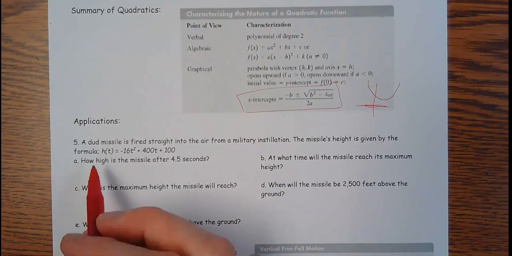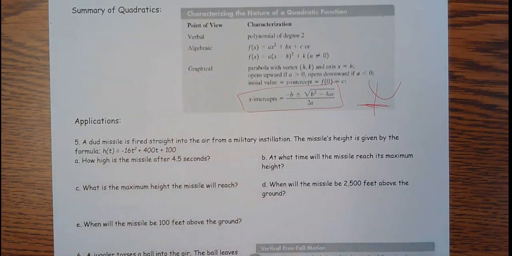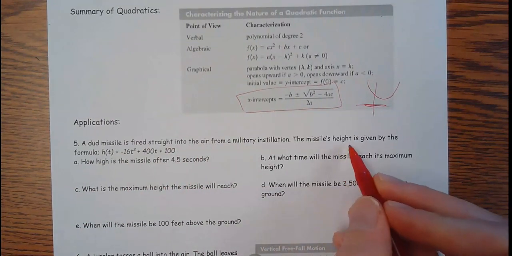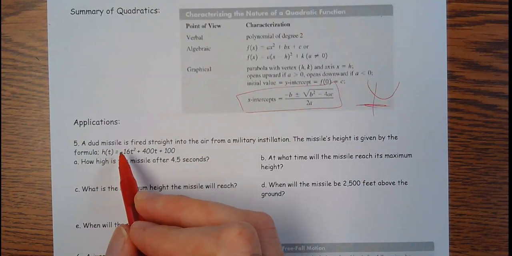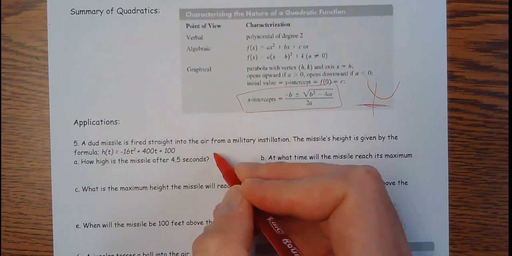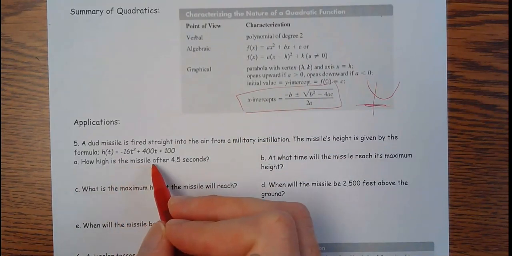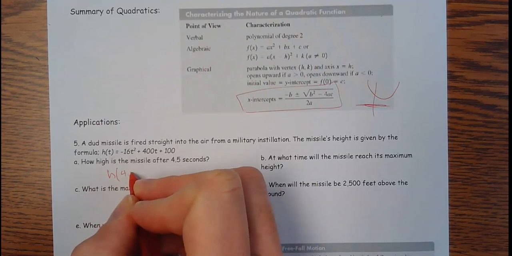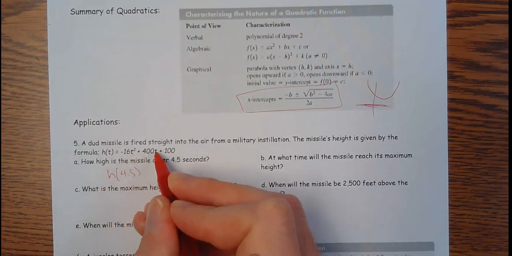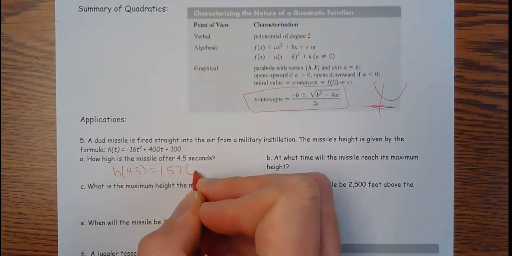But so, applications here. A dud missile is fired straight into the air from a military installation. The missile's height is given by this formula. Okay, so it must not have any propulsion on it. It just goes up and gravity pulls it back down. So how high is the missile after 4.5 seconds? So what I'll just do, you can do this on your calculator, plug 4.5 in for the t's and evaluate. So that one's not too hard, 1576.